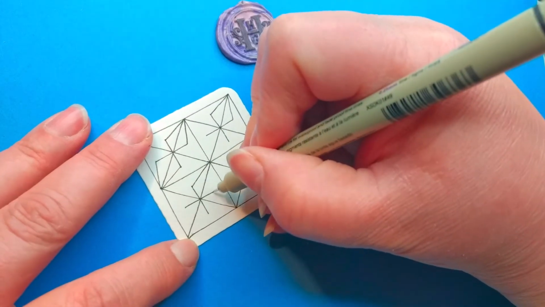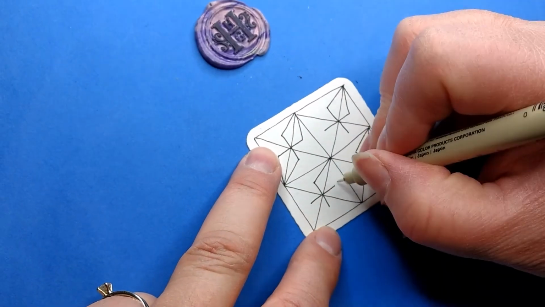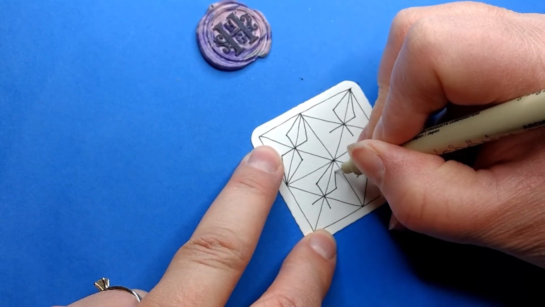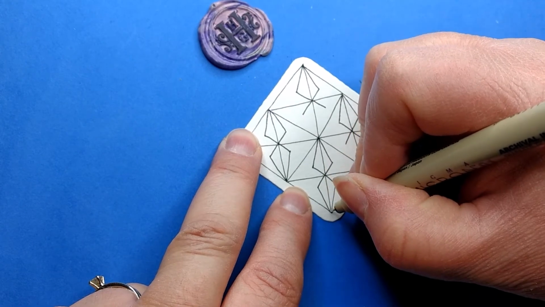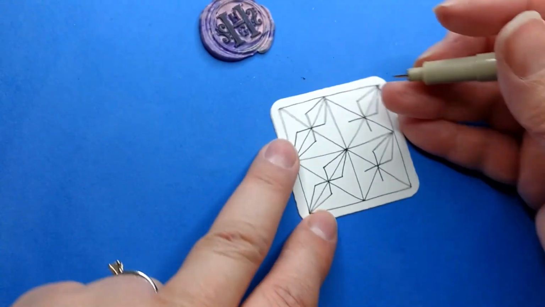And I share that because we all think differently and work differently. My camera kind of messed up here, and so I'm picking up where we went off.